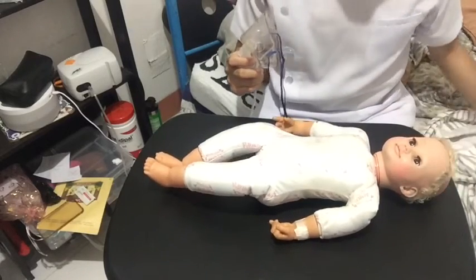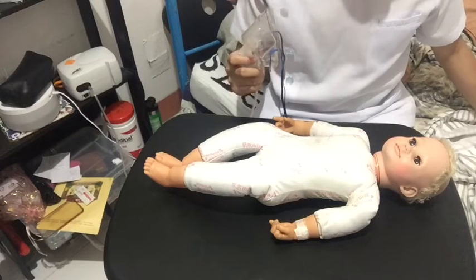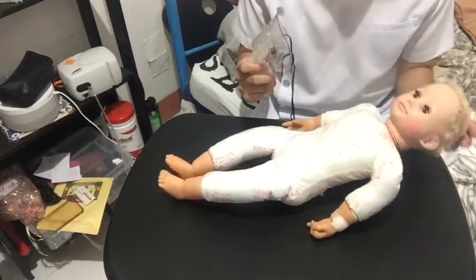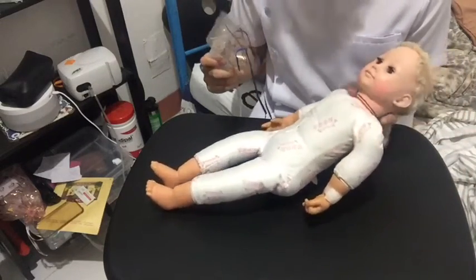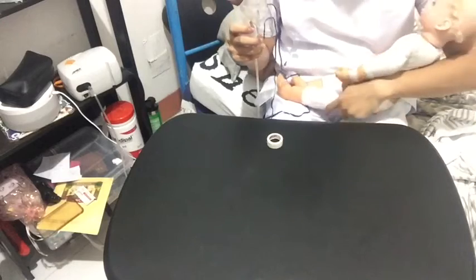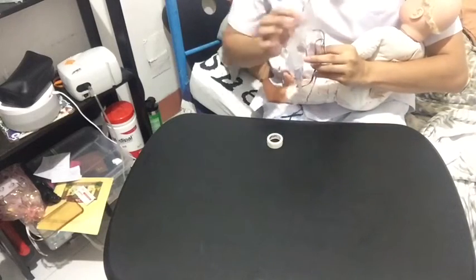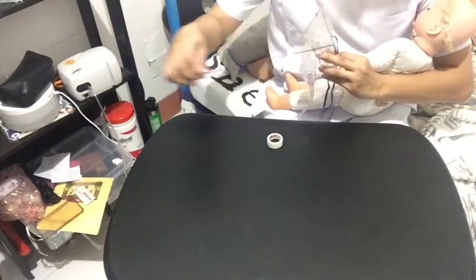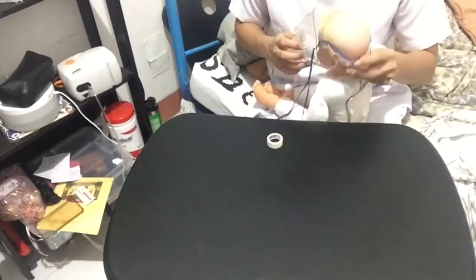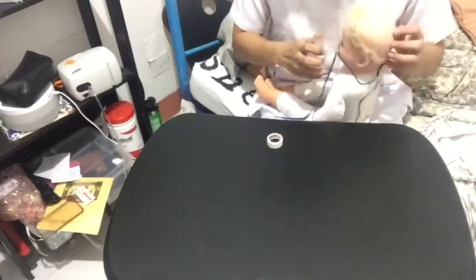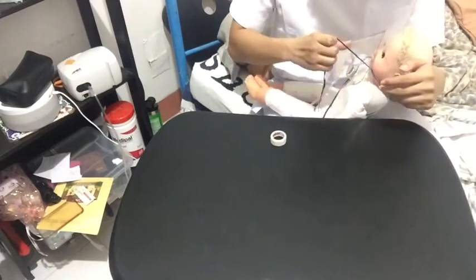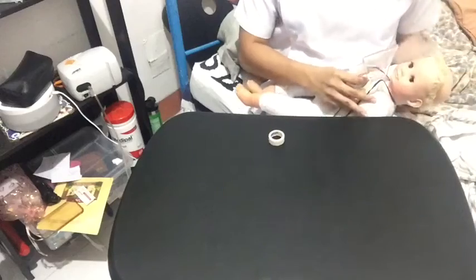Usually for babies, since babies can't hold it, what we do is we assist the baby and we use the mask. By using the mask, we adjust it to the baby's head. You can fit the baby properly.